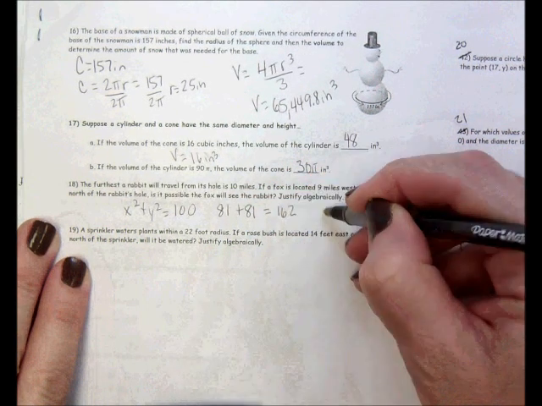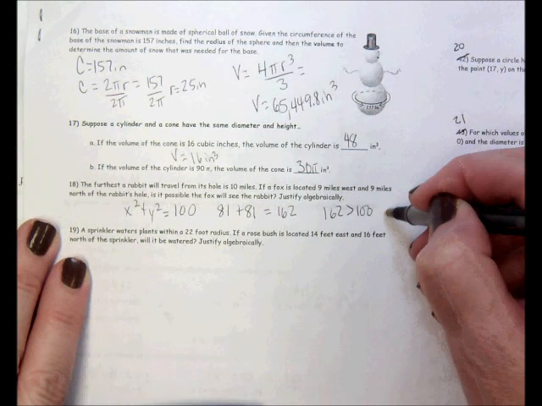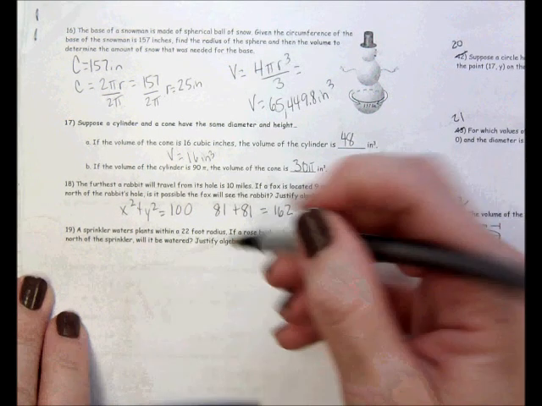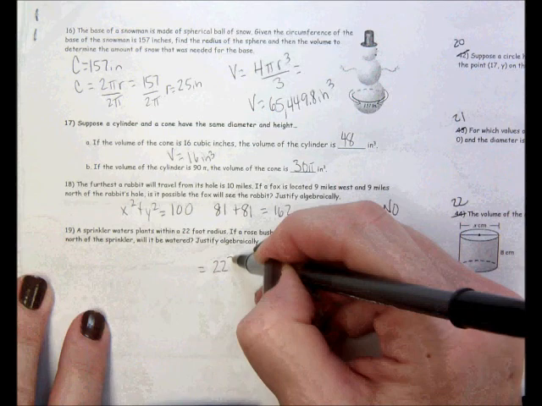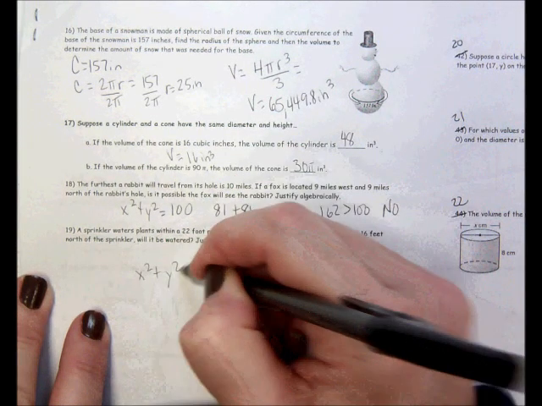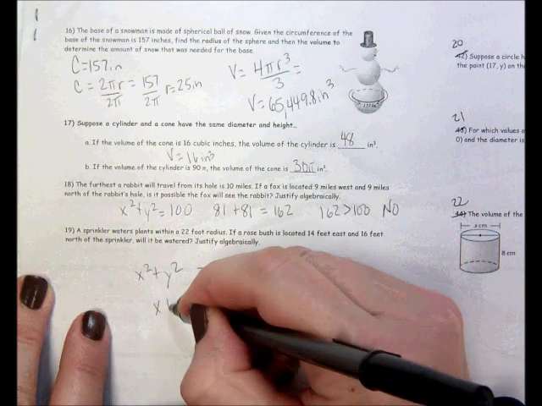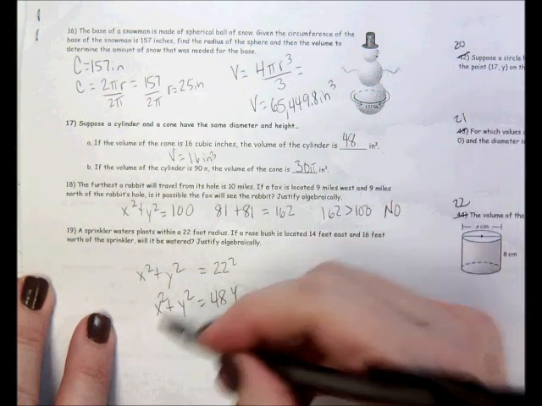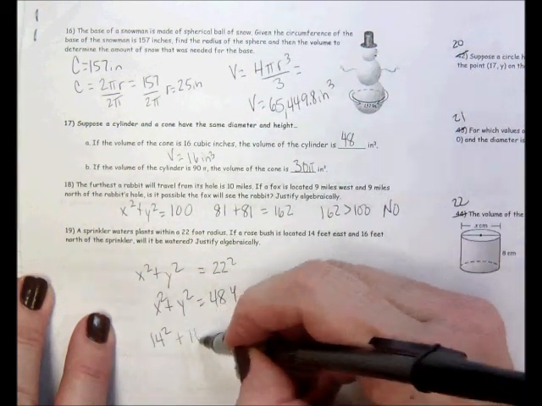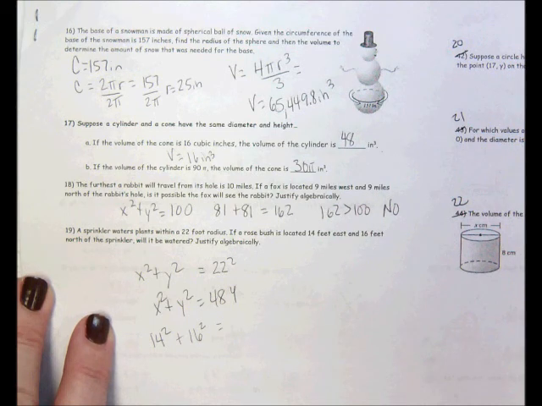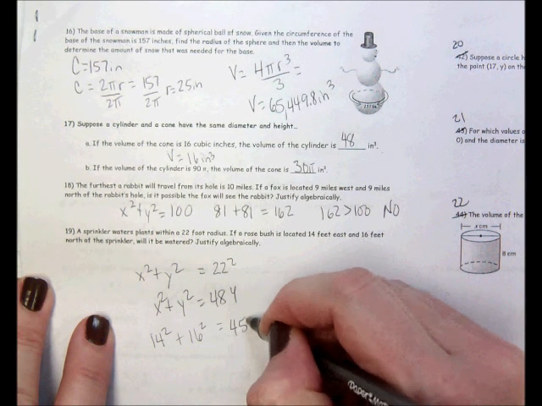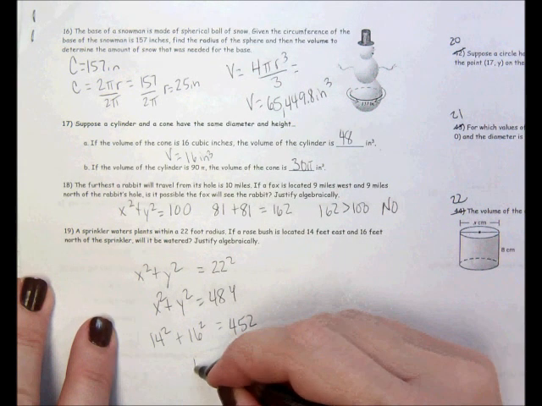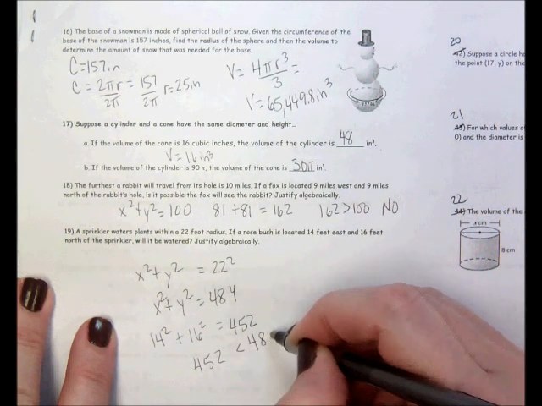So I have x squared plus y squared, and the radius that the rabbit travels is 10 miles, so the radius squared would be 100. If a fox is located 9 miles west and 9 miles north of the rabbit's hole, is it possible that the fox will see the rabbit? So I plug into the formula. My x value is 9, my y value is 9, so 9 squared is 81, plus 81 is equal to 162, and 162 is greater than 100, so no, the rabbit will not see the fox.